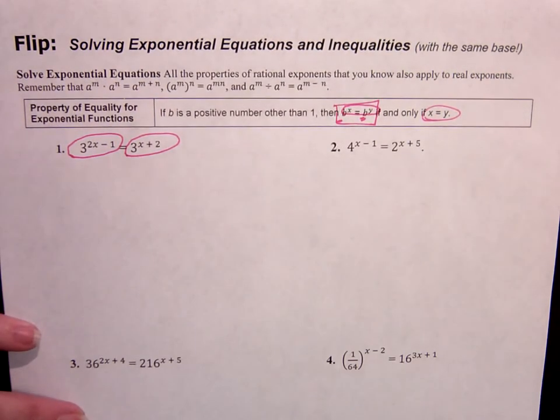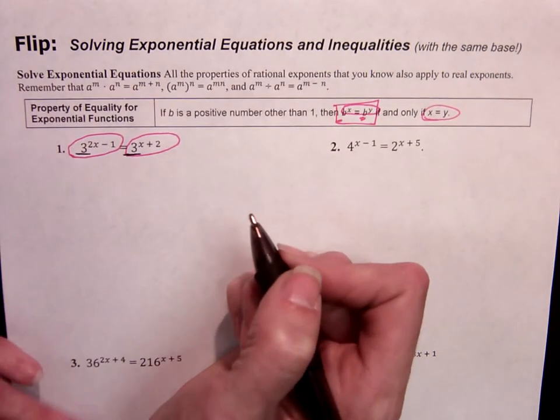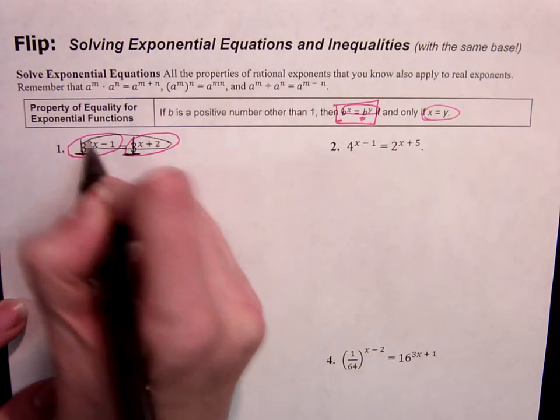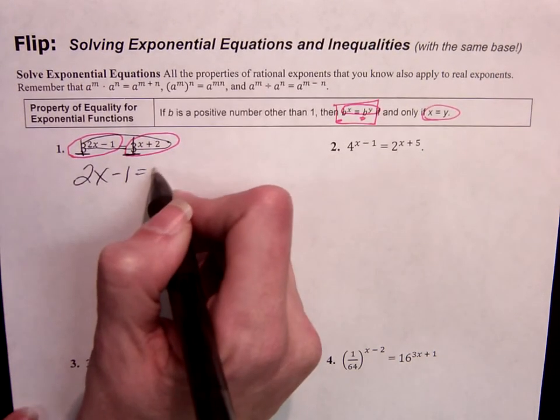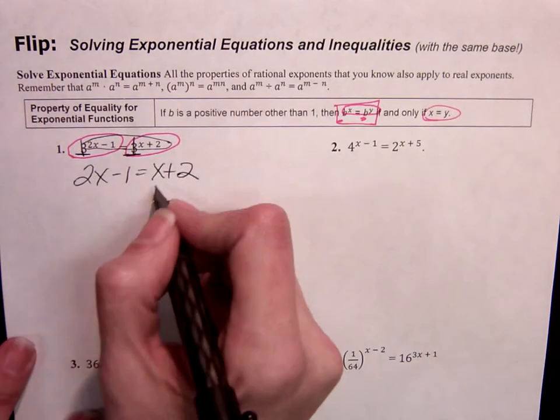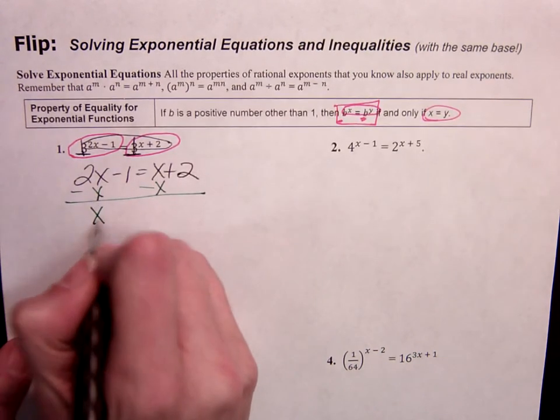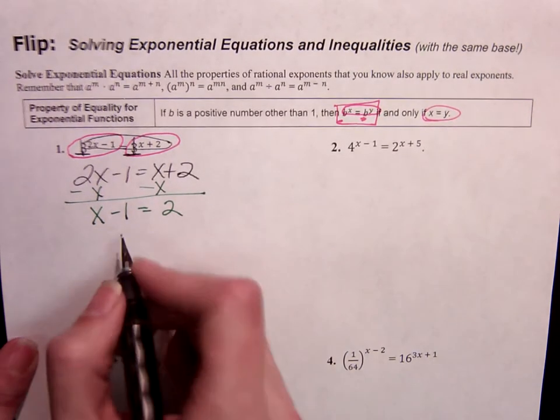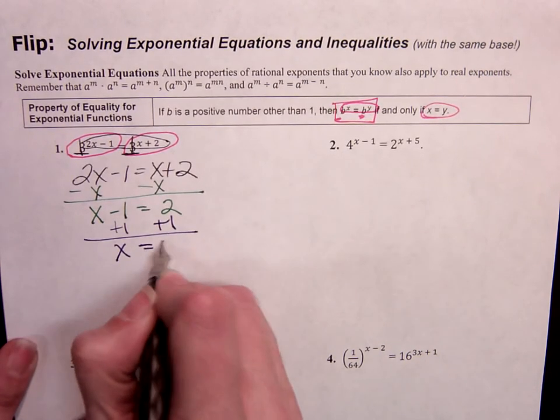So the first thing we do is check to see, are the bases the same? 3 and 3. They match. So I can effectively ignore them and just solve the resulting leftover equation. 2x minus 1 equals x plus 2. So we solve: x minus 1 equals 2 plus 1. So according to this, x equals 3.